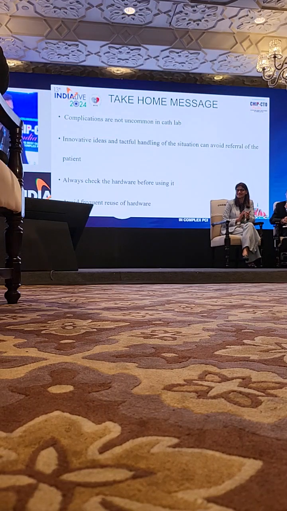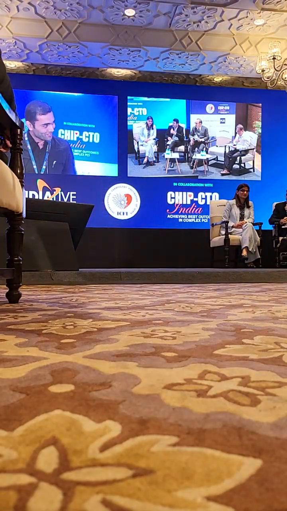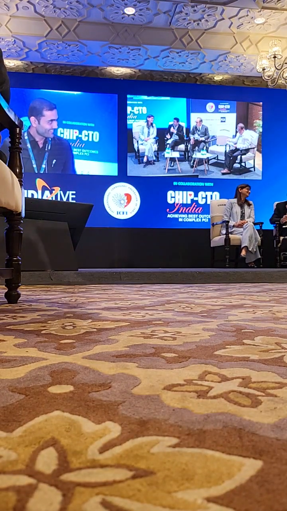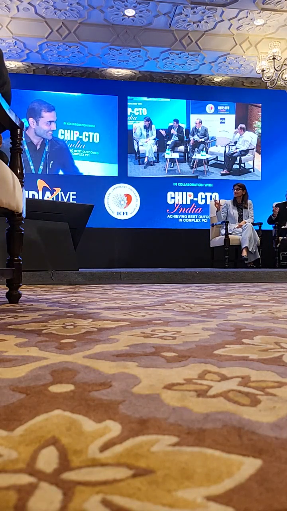The patient was for angioplasty or angiography? Angiography. Then why was the guide catheter used for angiography? Sorry, I mean, a diagnostic catheter was used.